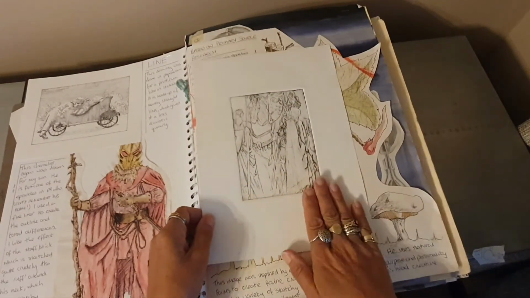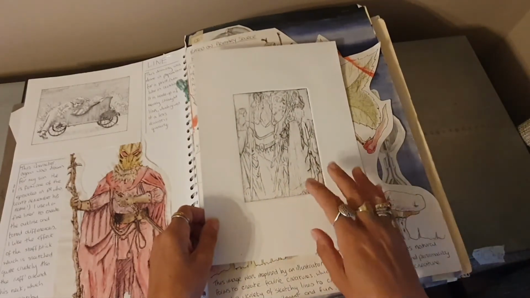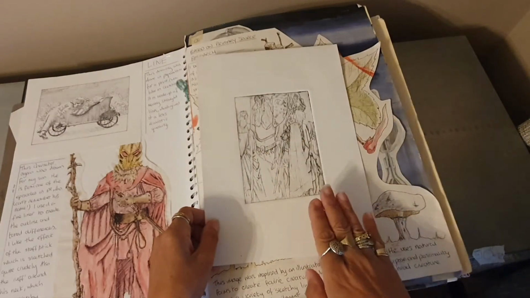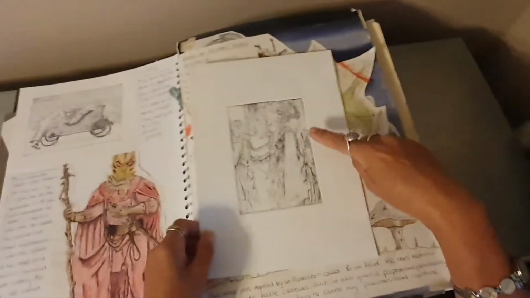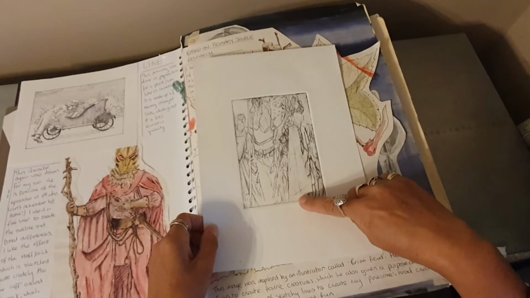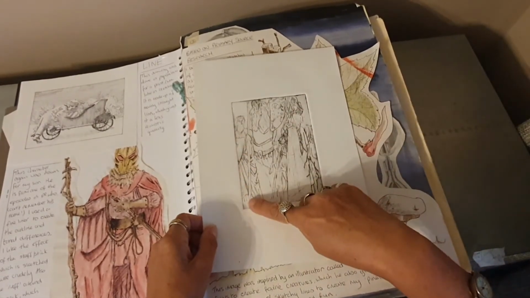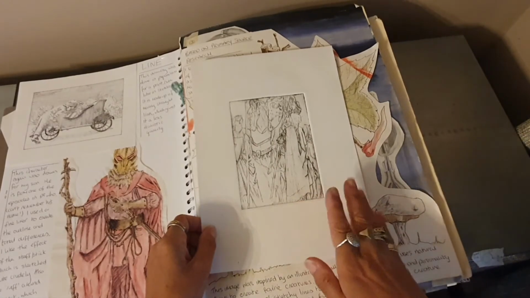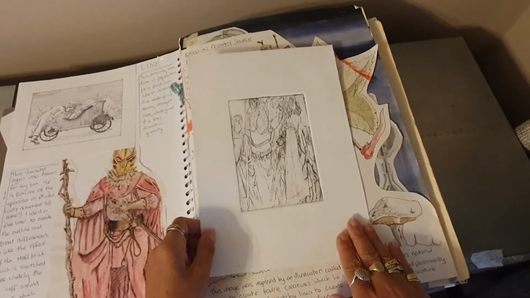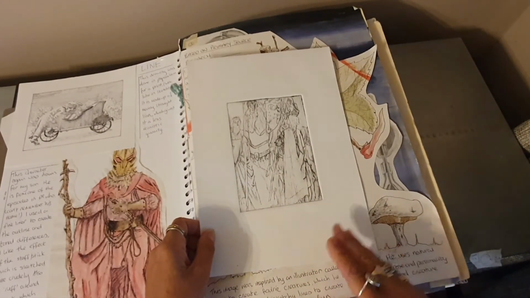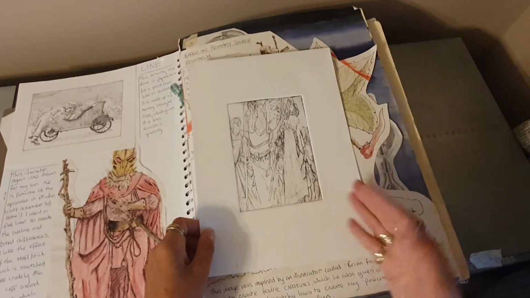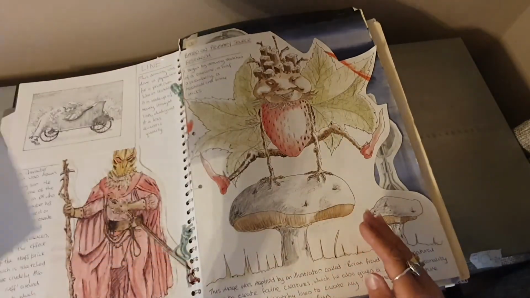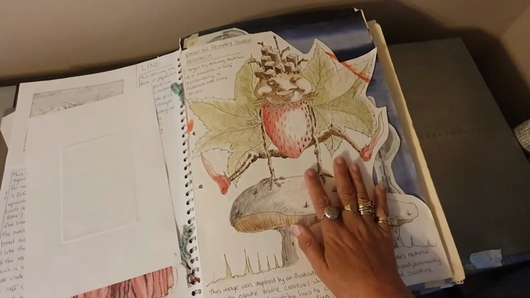This was a tracing again for a print. This is actually the print, and I quite like these figures, the female figures and the horse here sort of in the background. Just very simple outlines that could be painted onto, sort of thing. You could add more detail to that. Right, finally, this is the last one.